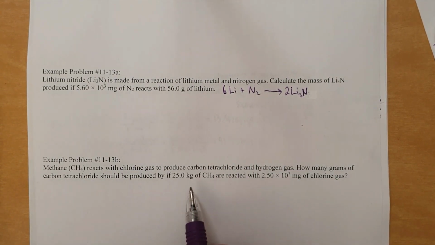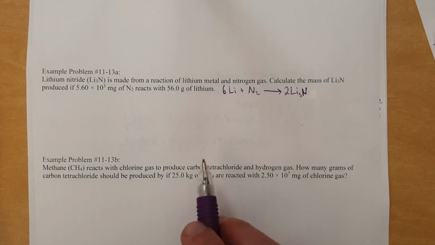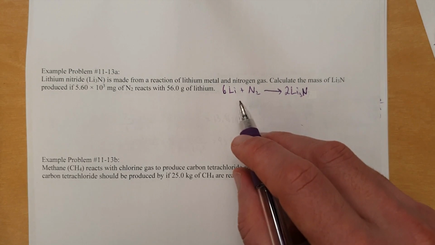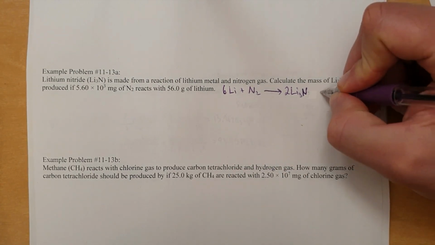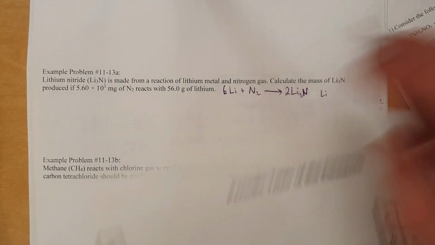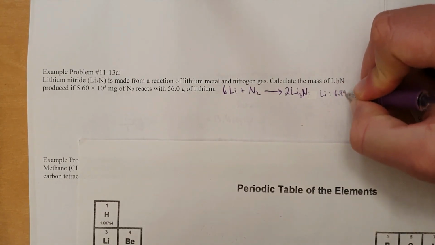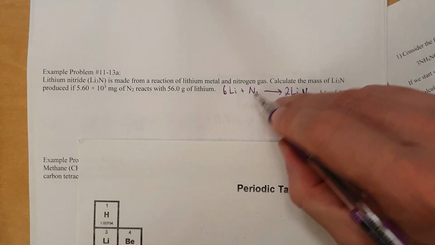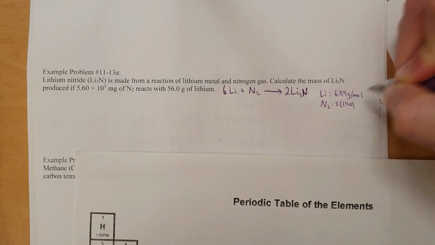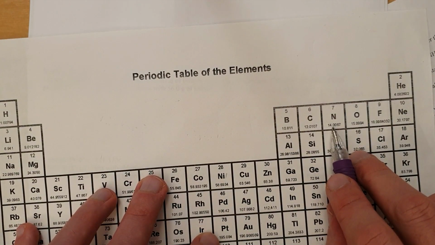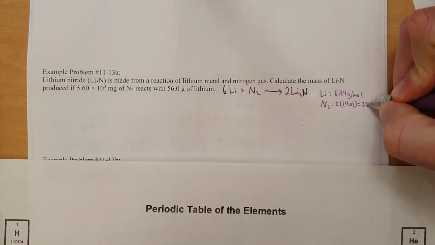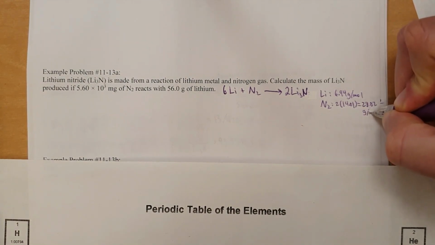Having done that, now we need to add up some molar masses. So let's go ahead and do that then. We are going to be looking at lithium, straight off the periodic table, rounded to the hundredths place, 6.94 grams per mole. Nitrogen, that's 2 times 14.01. It's right there, 14.01 is what that rounds to when you go to the hundredths place. Equals 28.02 grams per mole.